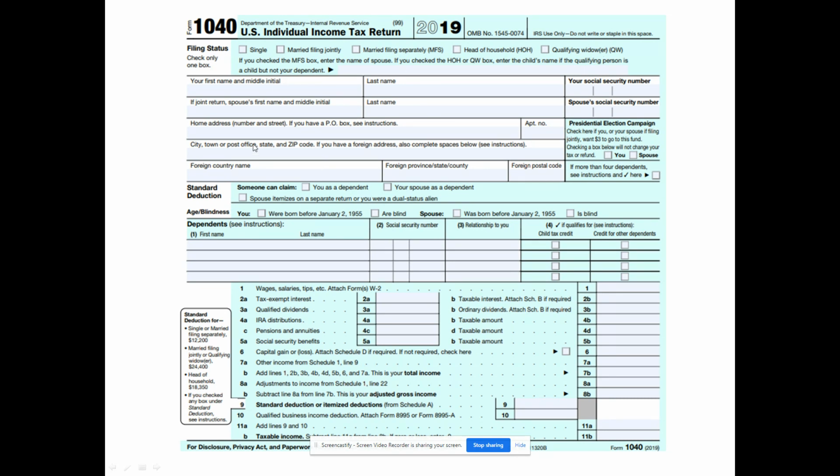You'll fill out your contact information, name, address, social security number if you have one, and then you will indicate in terms of your W-2. It'll list your wages, your salaries, and your tips. That would go into box 1. Back in the older days, when people really filled out the forms on paper, including myself, you had to fill it out with pen and paper. And nowadays, the online software fills in most of this information for you as long as you have your documents.